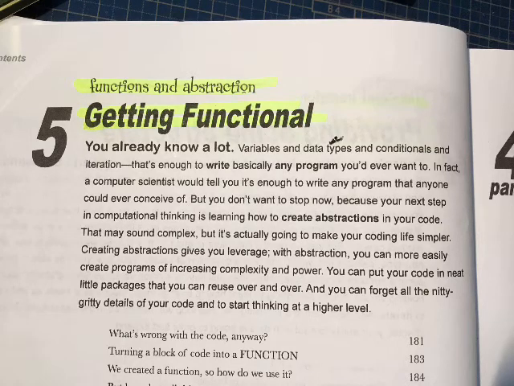Functions and abstraction. Getting functional. You already know a lot. Variables and data types and conditionals and iteration. That's enough to write basically any program you ever want to. In fact, a computer scientist would tell you it's enough to write any program that anyone could ever conceive of.